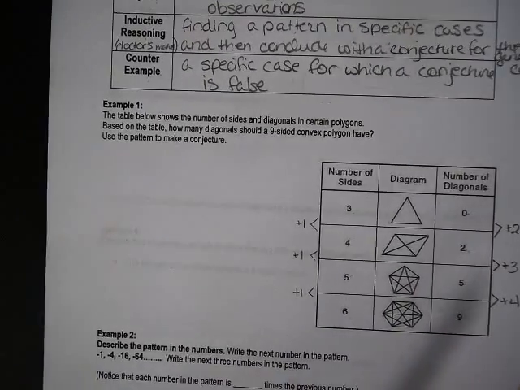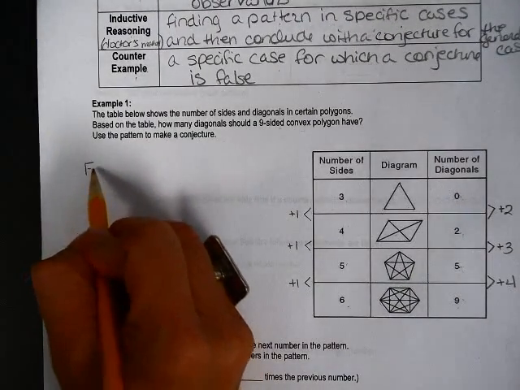You started out with 0. If you increase by 1 side, you get 2 diagonals. You increase by 1 more side, you get 3 more diagonals, from 2 to 5. We increase by 1 side, now we've got 4 more diagonals. So we add this increase to the previous number. 2 plus 0 is 2. 3 plus 2 is 5. 4 plus 5 is 9. That's your pattern.